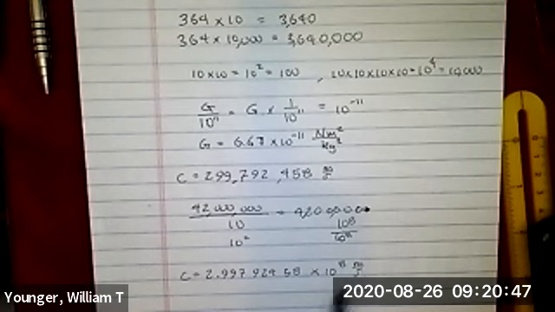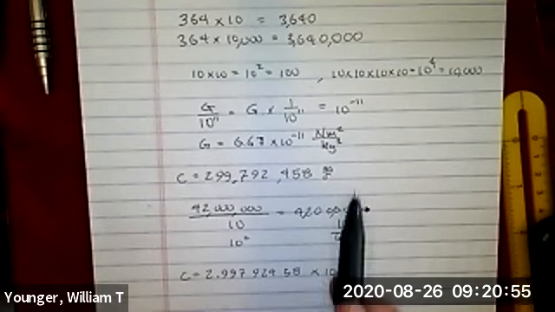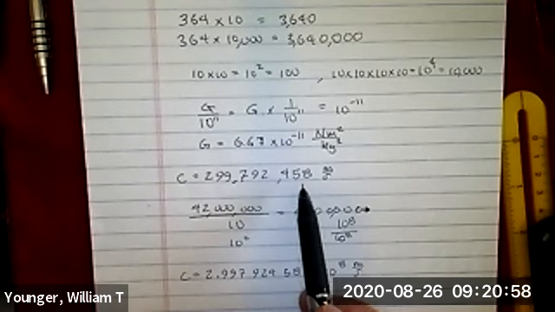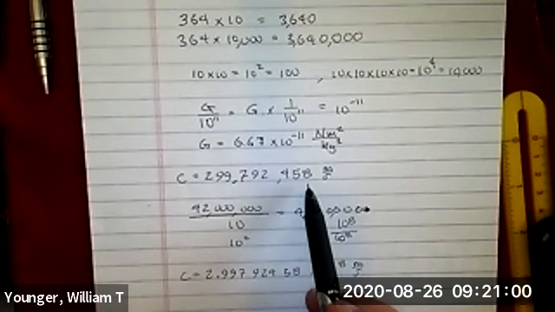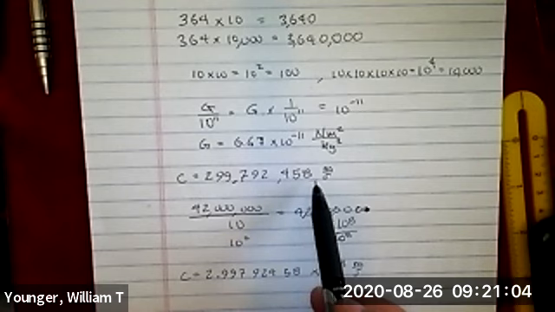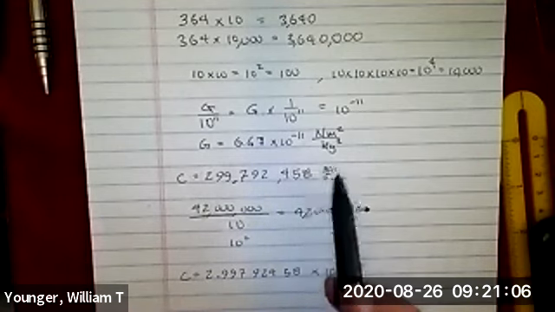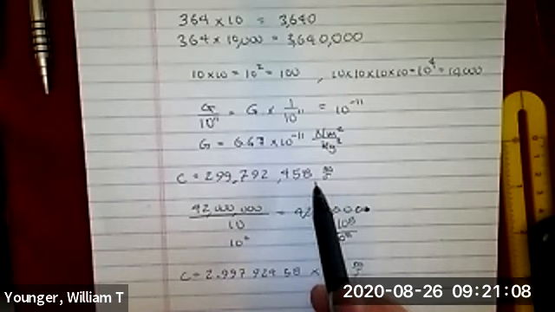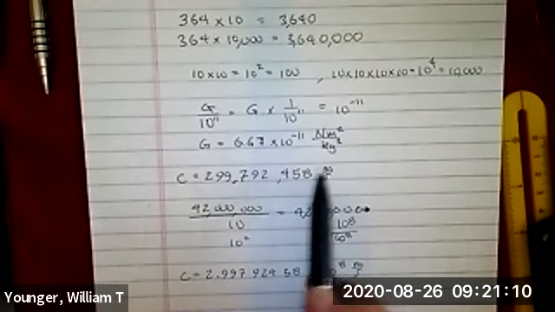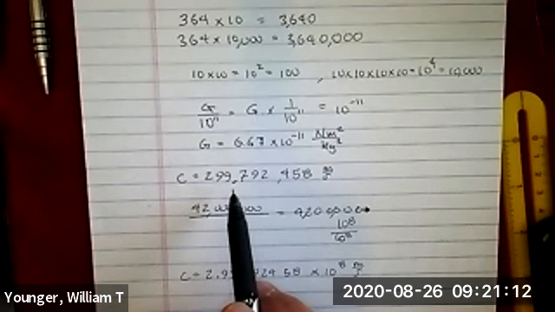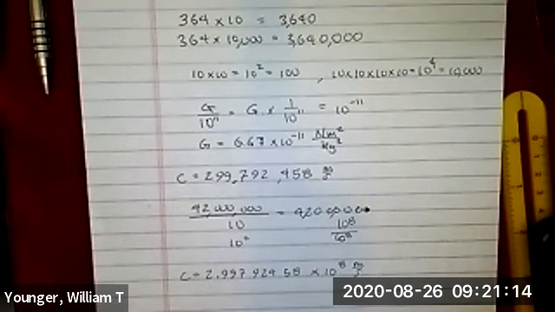But I wanted to show you all the digits just so you know that, scientifically, we actually have that many digits. In fact, the speed of light is now defined, and it actually defines the unit of length, such that the base unit, the meter, is the distance light travels in 1 over 299,792,458 of a second.